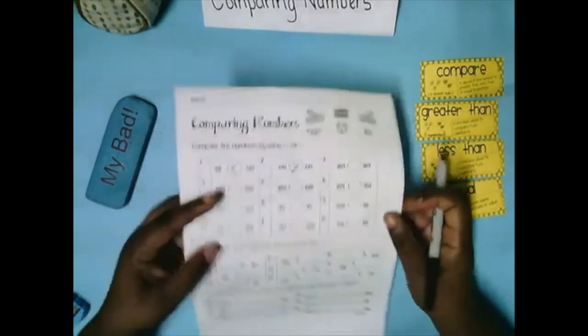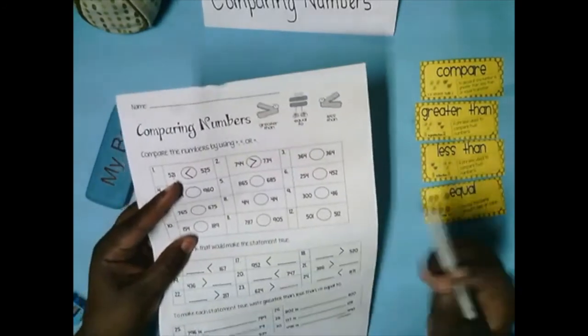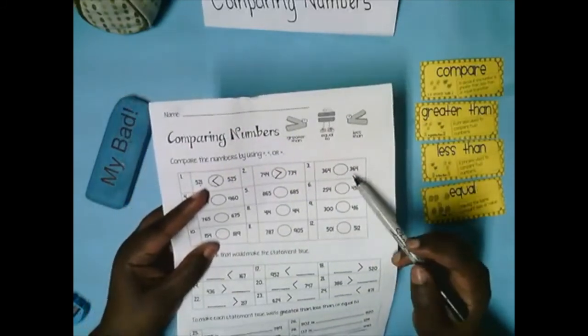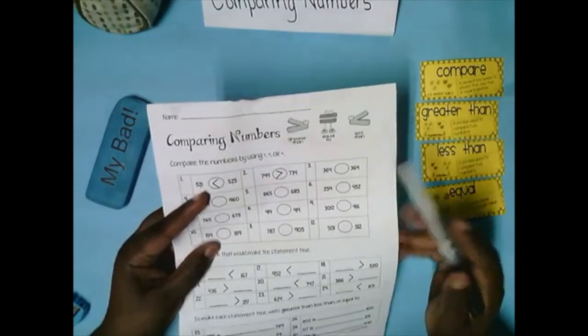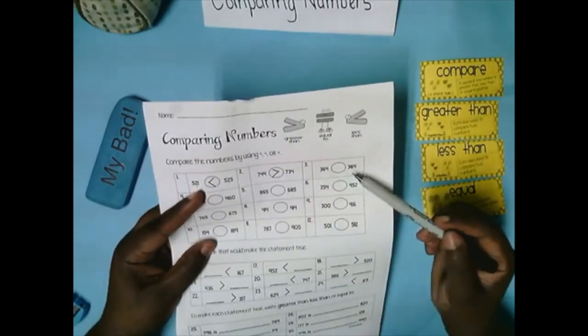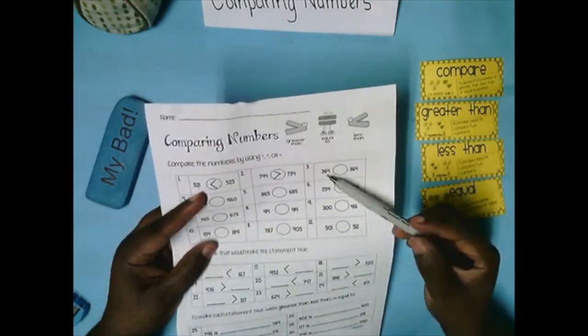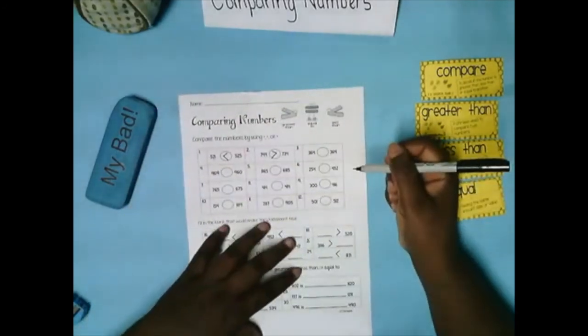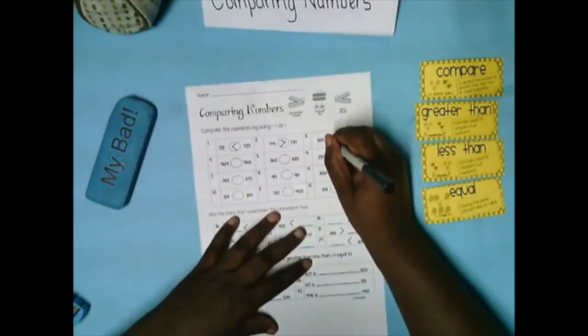Okay, number 3. We have 364 and 364. Well, this was very easy. They both have the same number for hundreds. They both have the same number for tens, and they both have the same number for ones. So that means it is the same number. And if it's the same number, they are equal.